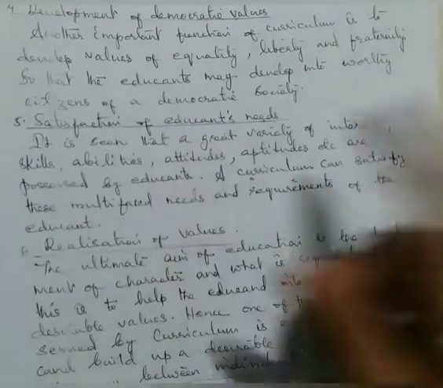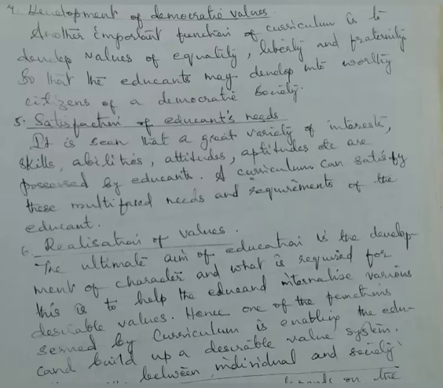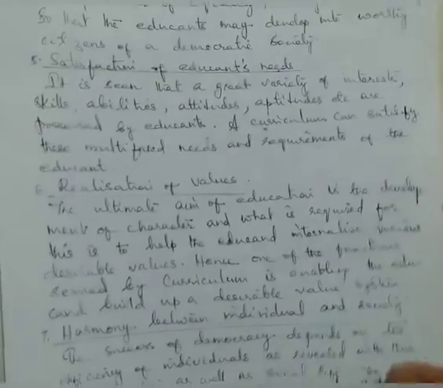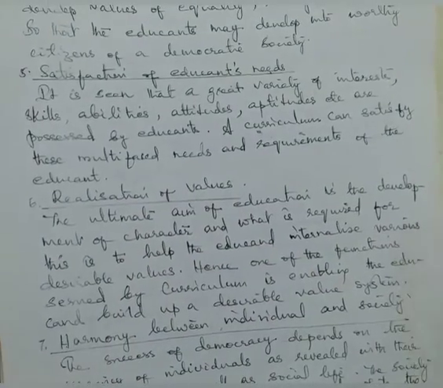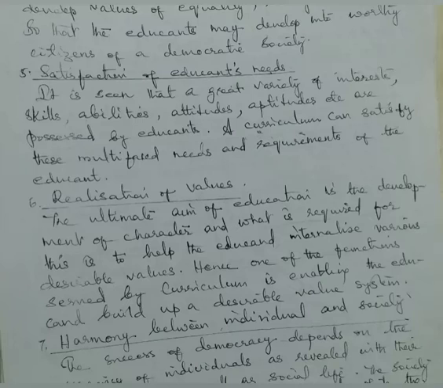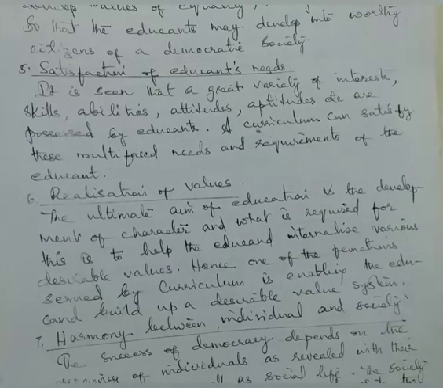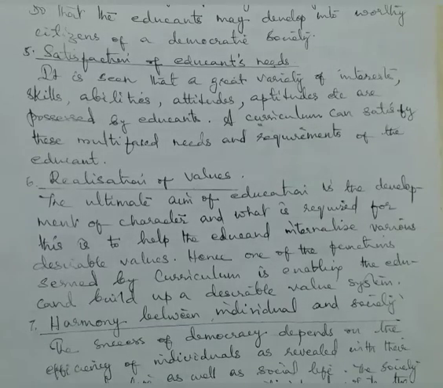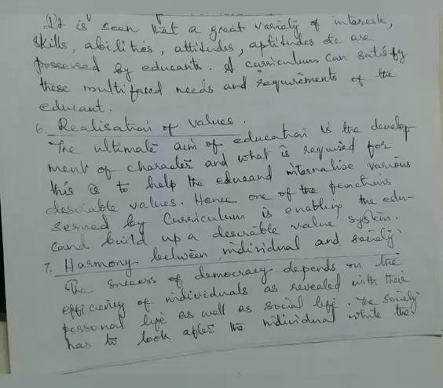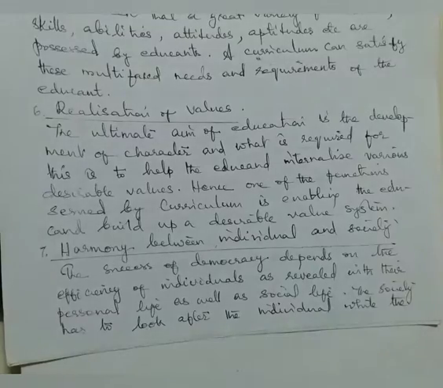Then fifth is satisfaction of educands' needs. There will be different interests, skills, abilities, attitudes, and aptitudes in students, and the curriculum should satisfy all these multifaceted needs and requirements of the educand. The sixth is realization of the values. It is the ultimate aim of education to develop character, who that person should become in the future. So the curriculum enables the educand to build up a desirable character. Next is harmony between individual and society. The success of democracy depends on the efficiency of individuals as revealed in personal life as well as social life.